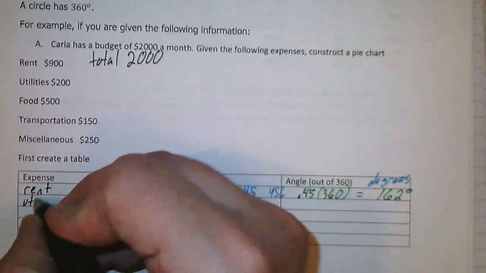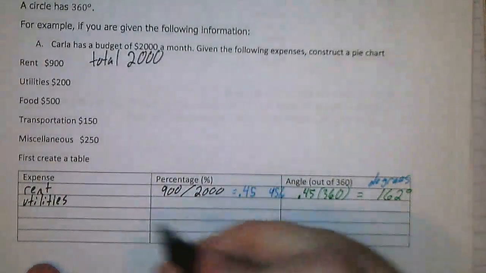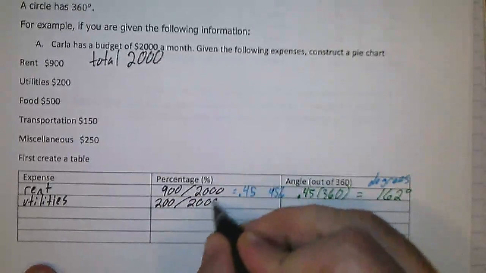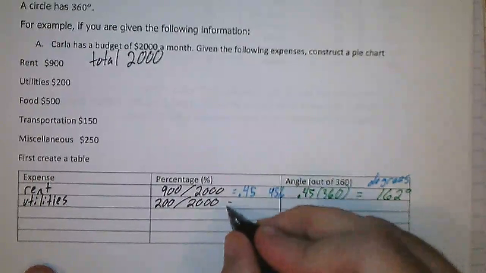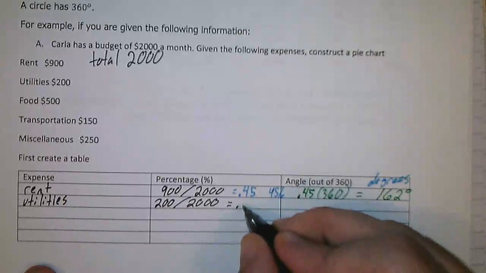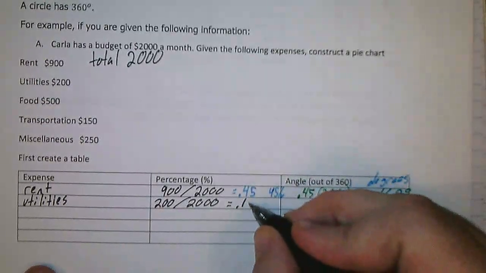Next, we have utilities. Utilities is $200 a month. 200 out of 2,000 means that we divide 200 by 2,000, and we get 0.1. Move that decimal twice.